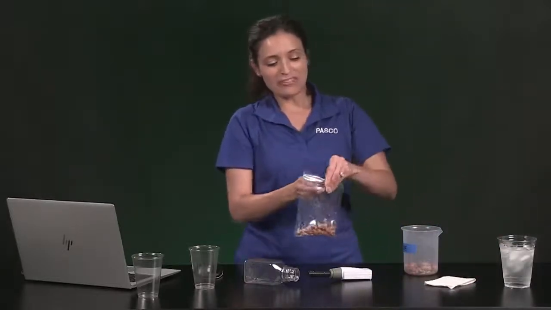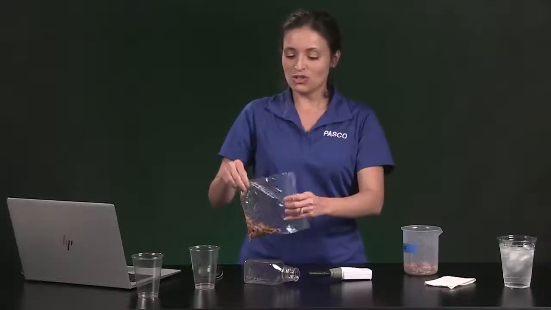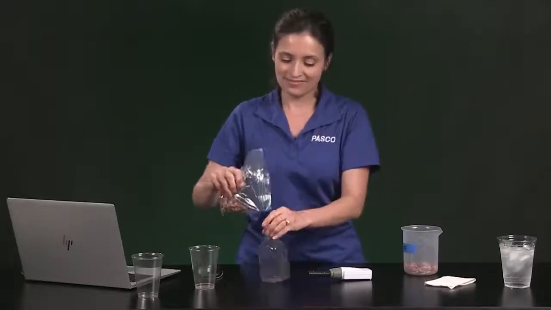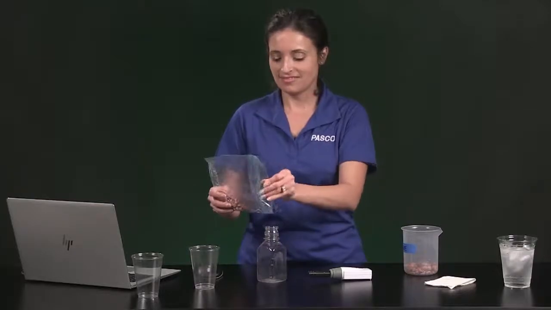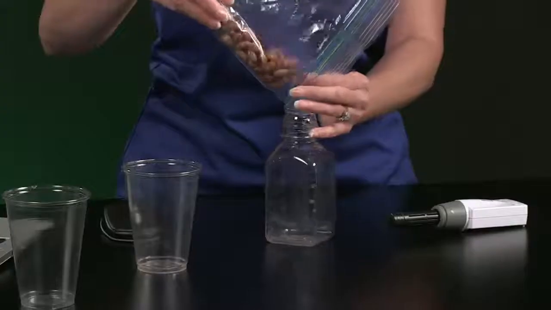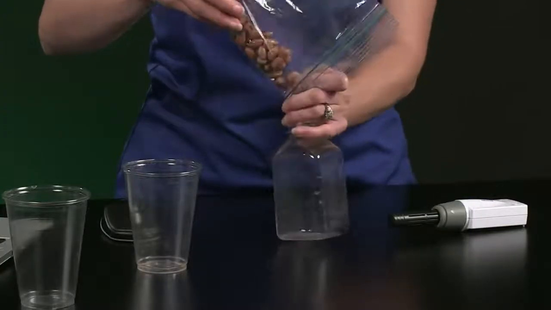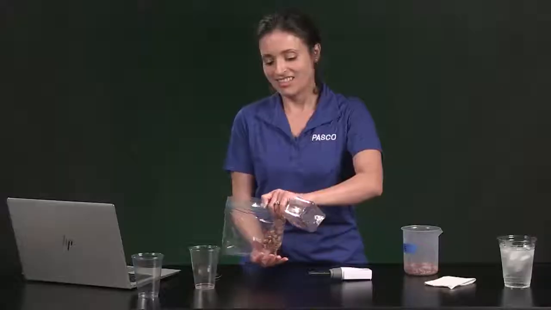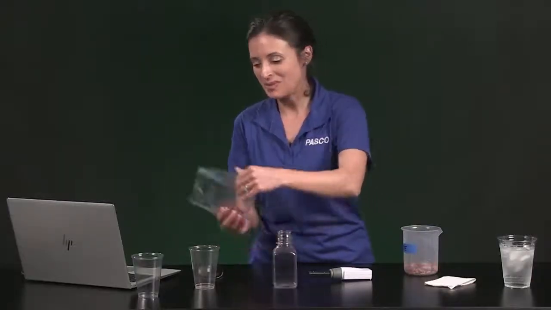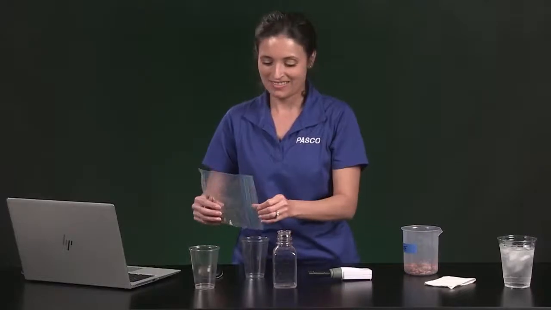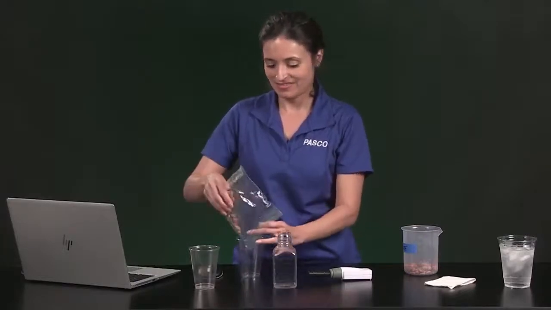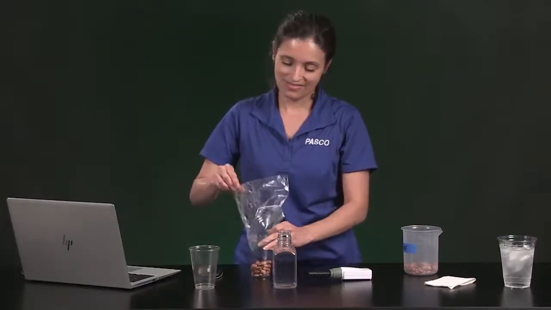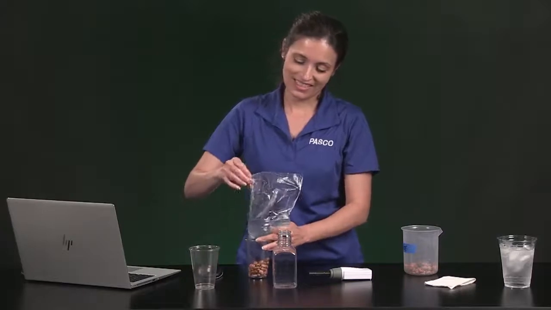Now I'm going to add about 25 milliliters of chilled germinating seeds to the bottle. To make this easier, I think I'll pour these in a cup first and then pour them in the bottle. Get in there.